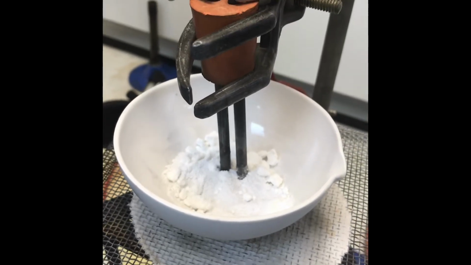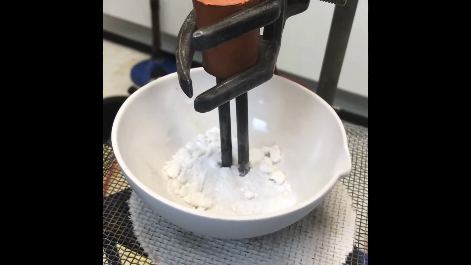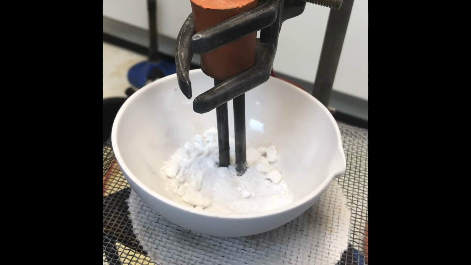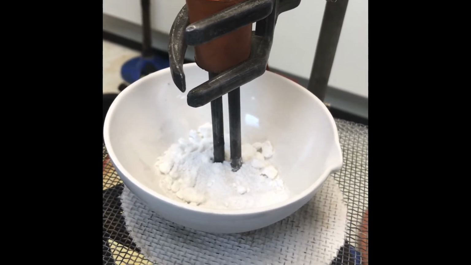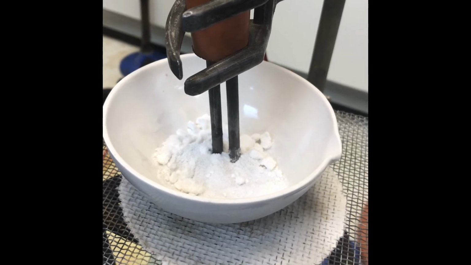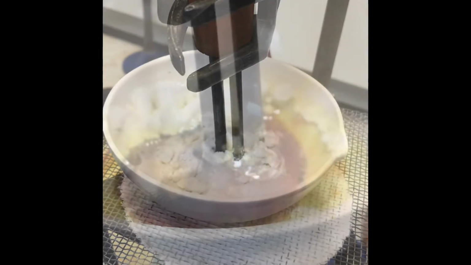It will complete the circuit. We would expect the bulb to light and the compound will break down. In this case the compound breaks down to produce metallic lead and bromine.